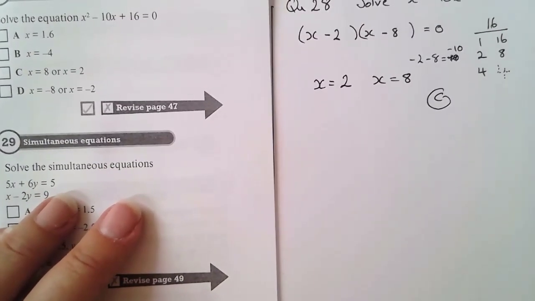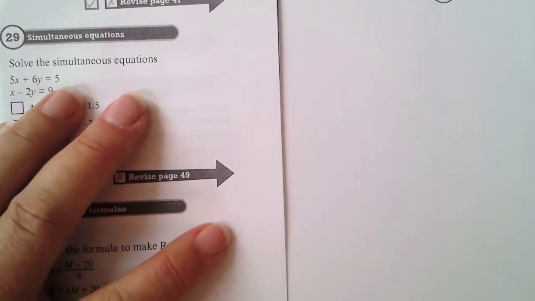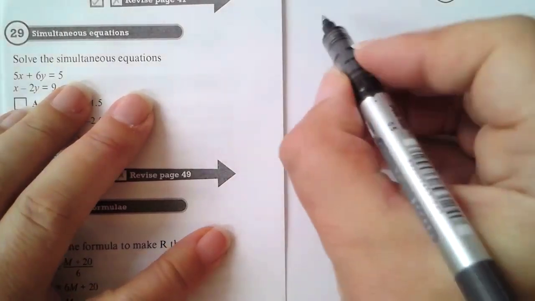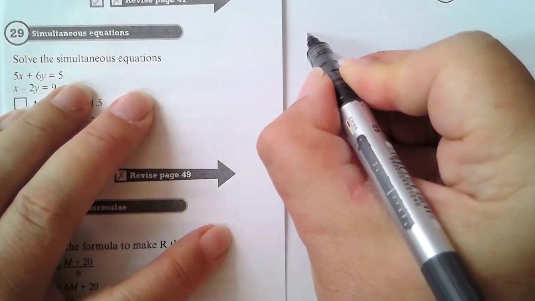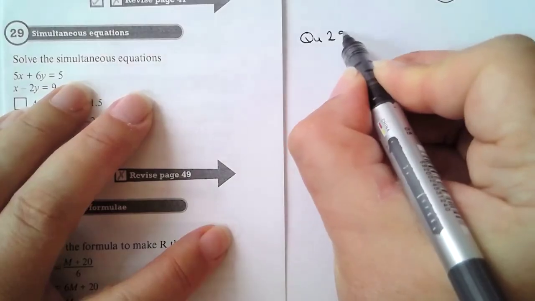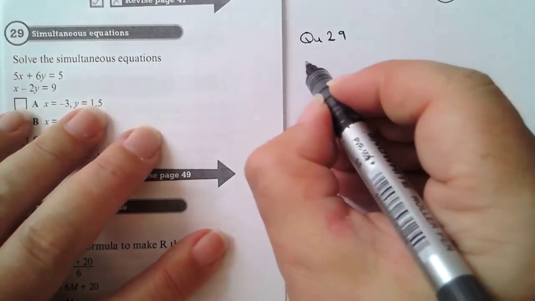Okay. Put this off the top of the page. Question 29. All right, simultaneous equations.